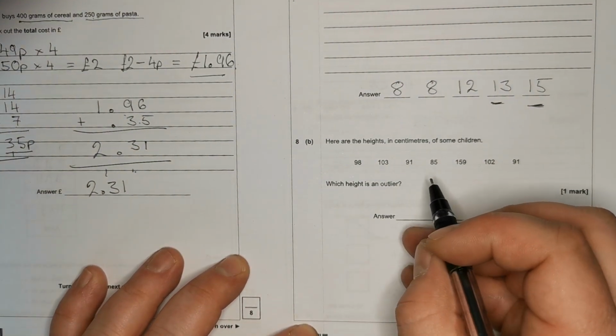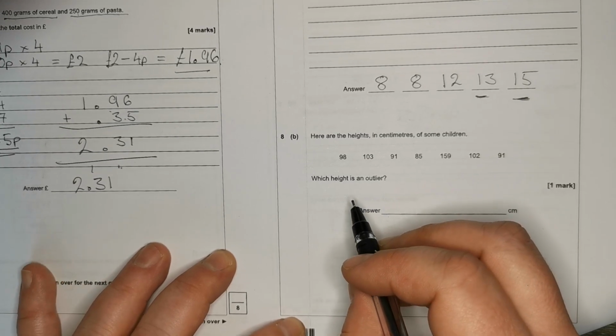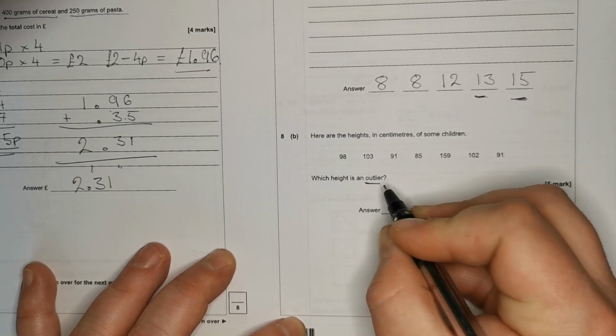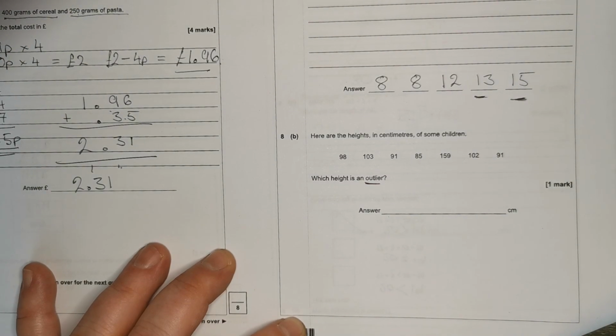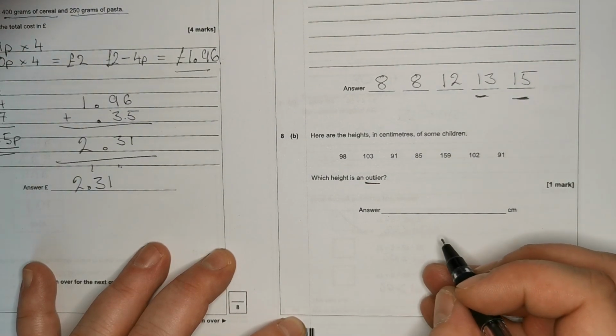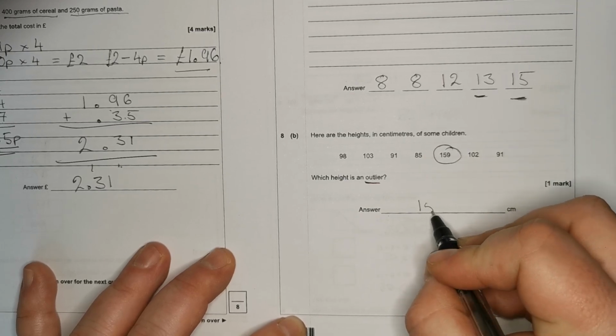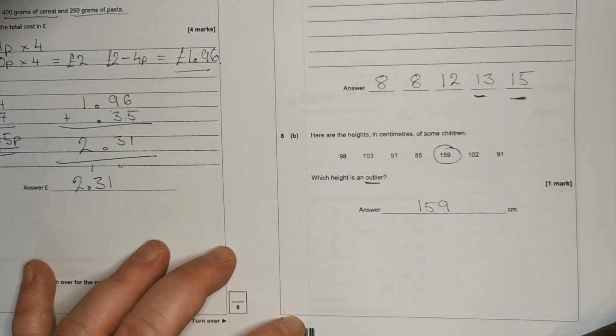Here are the heights in centimetres of some children. Which height is an outlier? So an outlier is normally the one that doesn't fit in, or the one that's the most different to the rest. So I think 159 must be our outlier.